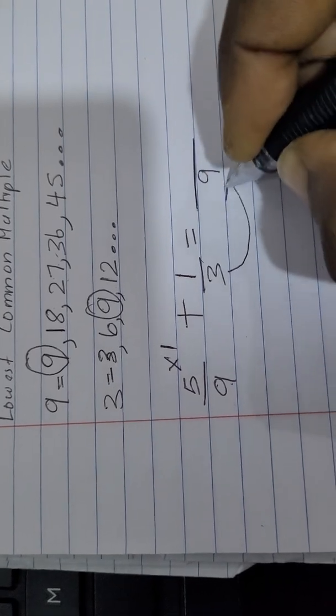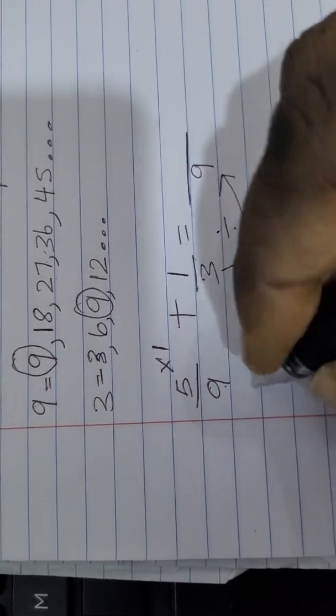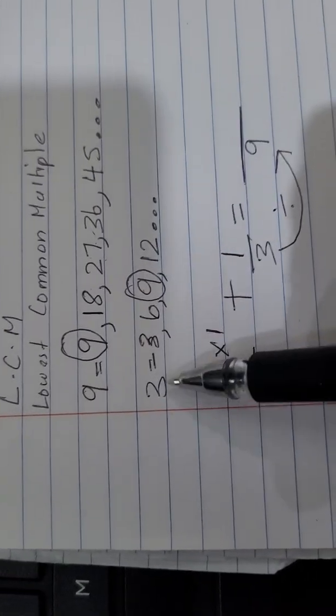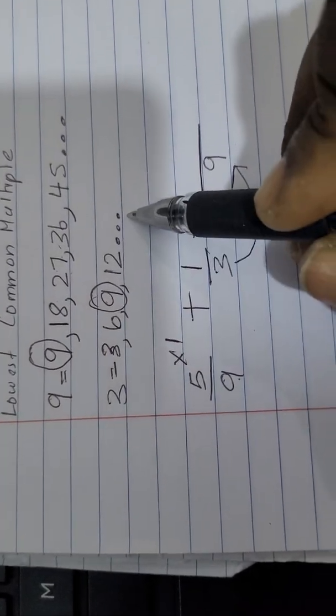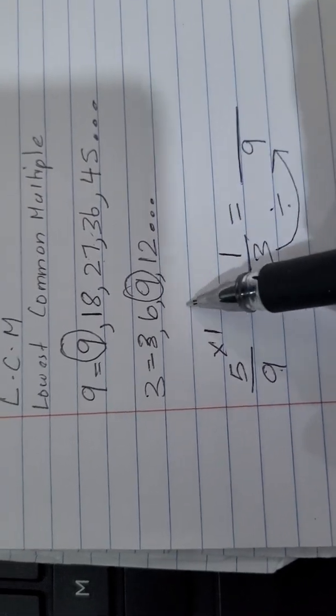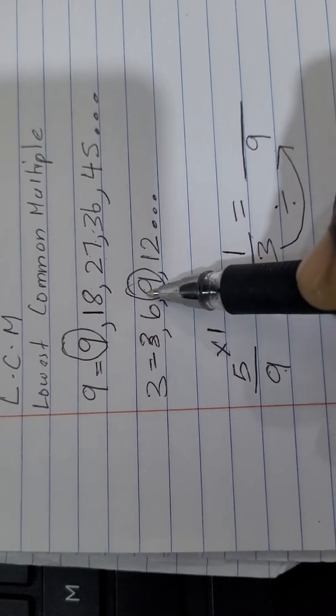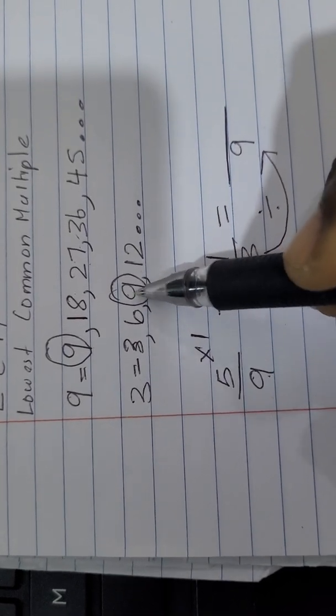So therefore, we take the 1 and we multiply the 1 by the first numerator of the first fraction. Next, we have to divide 3 into 9. Now 3 into 9 will be how much? Now if we look at the LCM line, we can count and know how many times 3 can go into 9. So we go 1, 2, 3. So 3 can go into 9 3 times.